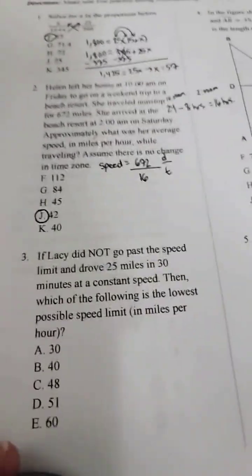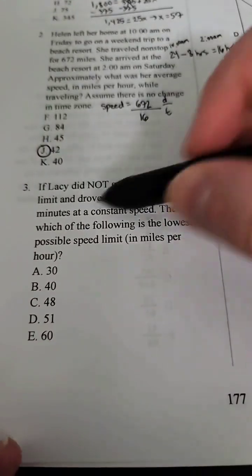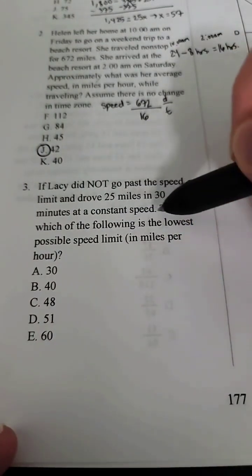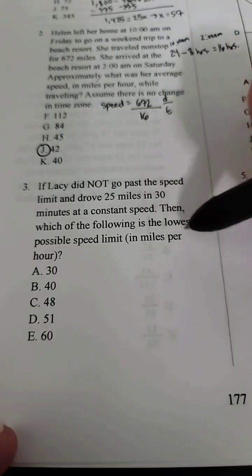Okay, so let's go to number 3. If Lacey did not go past the speed limit and drove 25 miles in 30 minutes at a constant speed, then which of the following is the lowest possible speed limit in miles per hour?